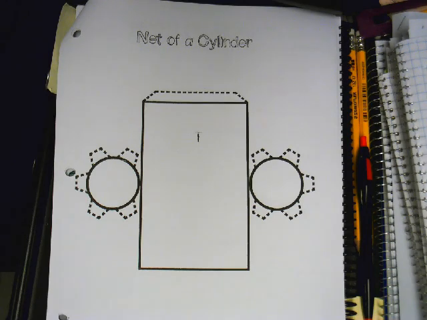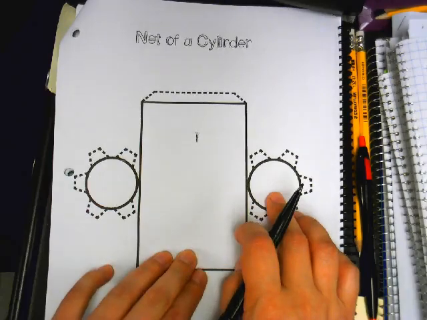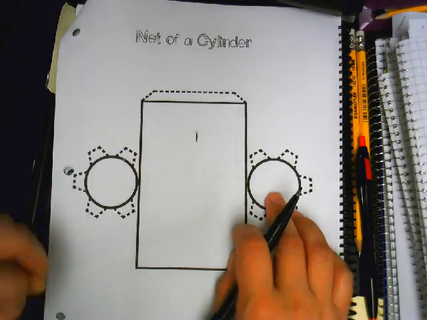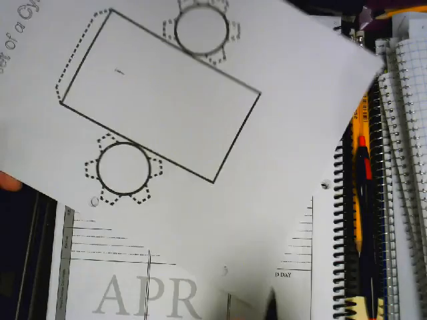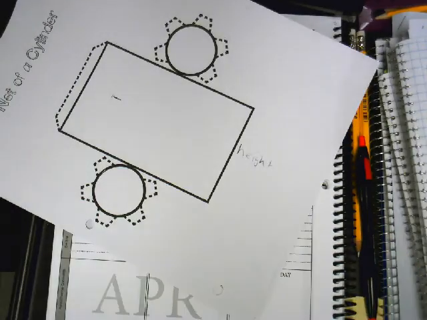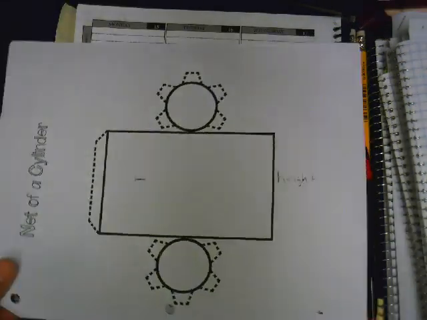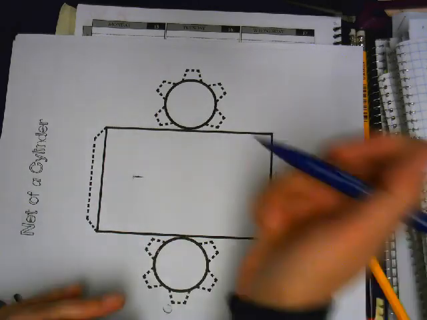If you've ever opened up a can of corn or peas or mixed vegetables, the label is covering up the cylinder part. So, to find the area of the cylinder, we have 2 circles and a rectangle. Okay? So, this will be your height. This is your height. And in a circle, how do I find the area of a circle?